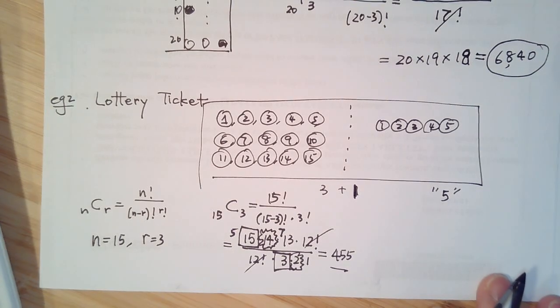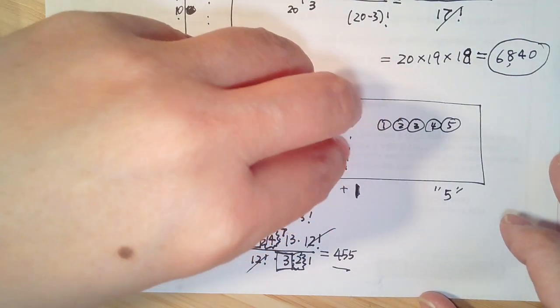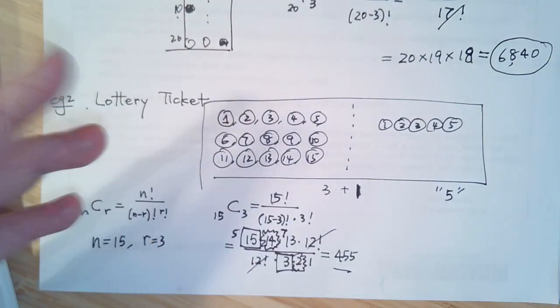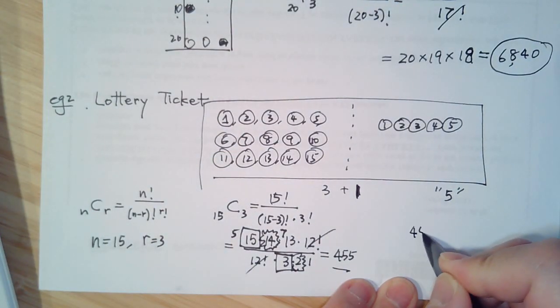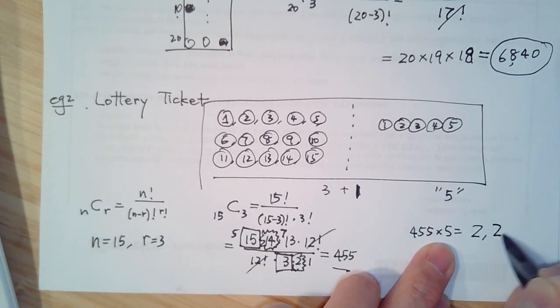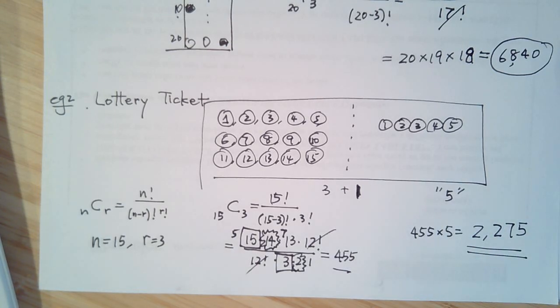Now we go back to the multiplication rule. Multiplication counts how many different ways you choose the first part, how many different ways you choose the second part, and then you multiply. So the answer will be 455 times 5. There will be 2,275 different possibilities for this simple version of a lottery game.